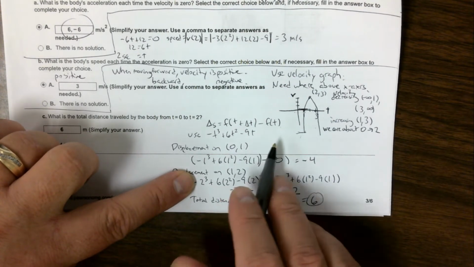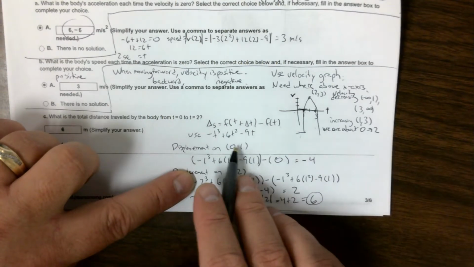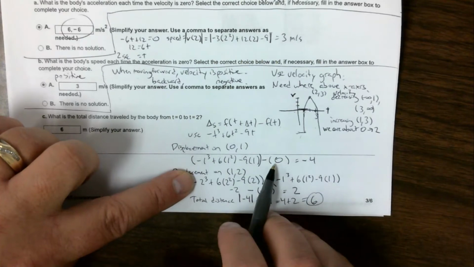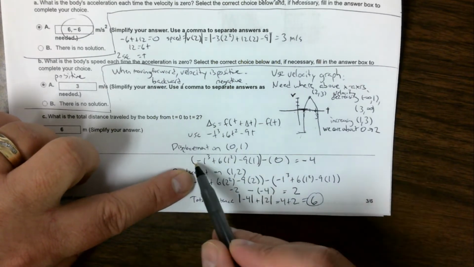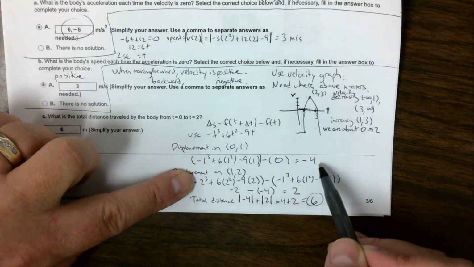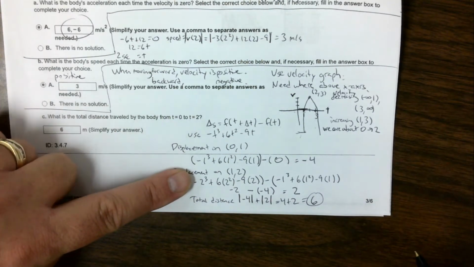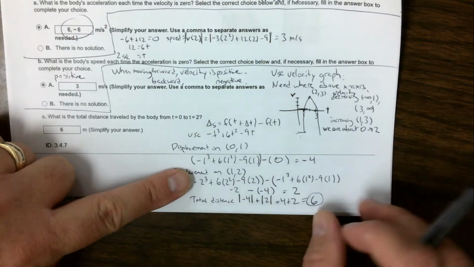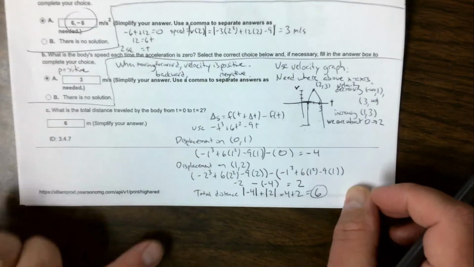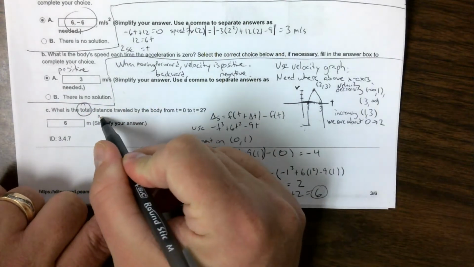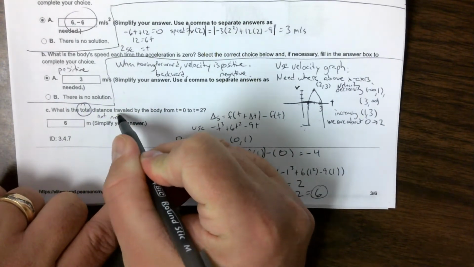And then because we're plugging in 0 and all of these have t in it, that meant t had to be 0. So when you do this left side, you get negative 4, and then minus 0 is still negative 4. And don't change it to positive. Okay? This is like a total distance. It's not the net distance.